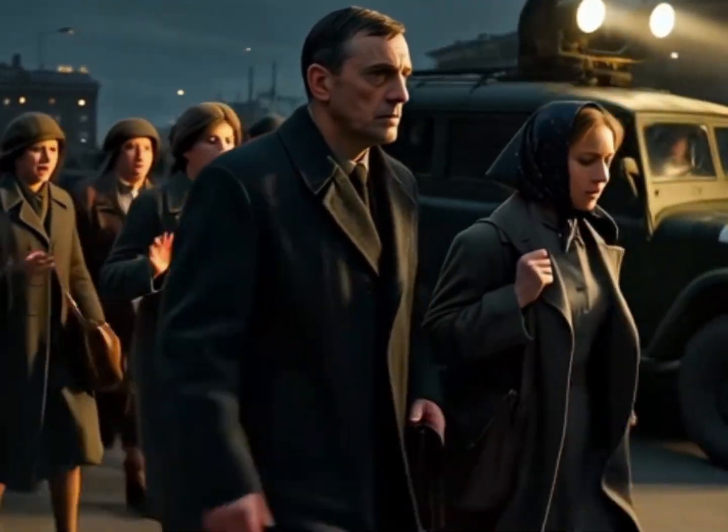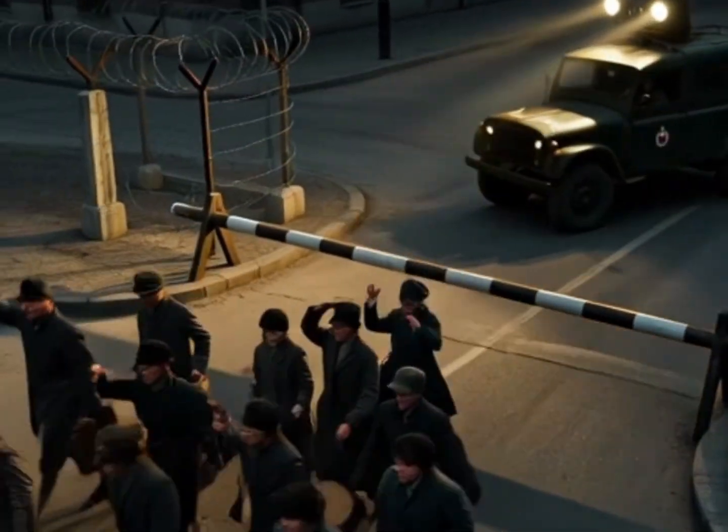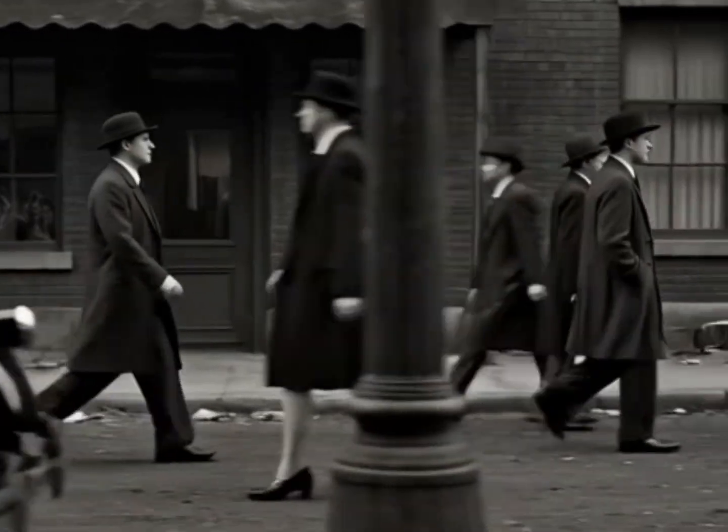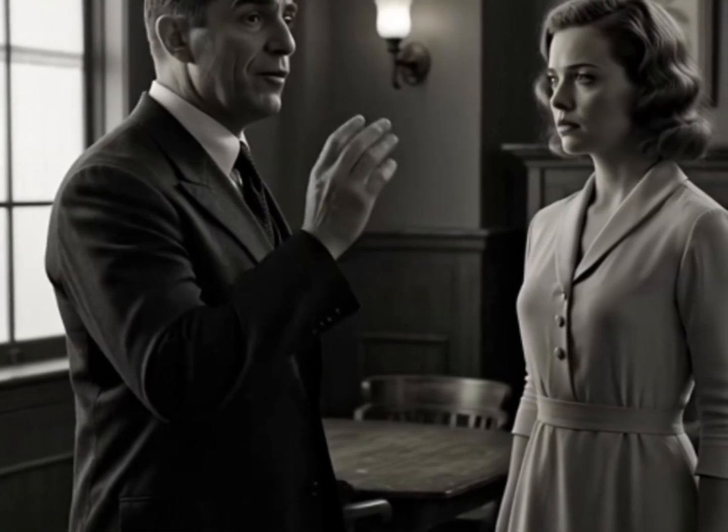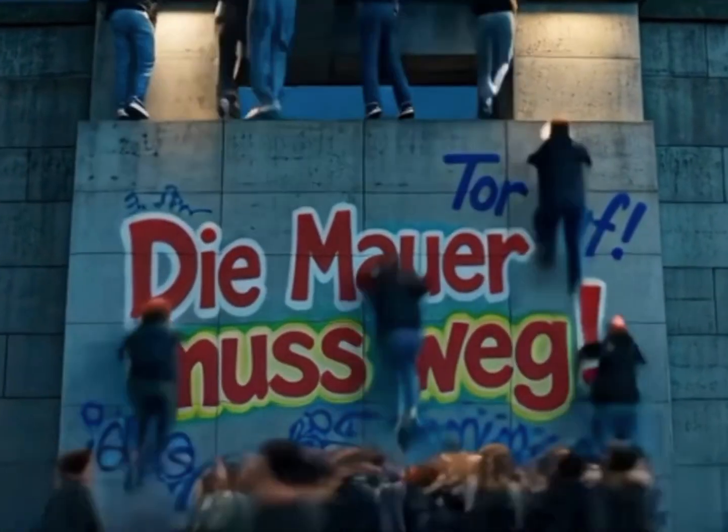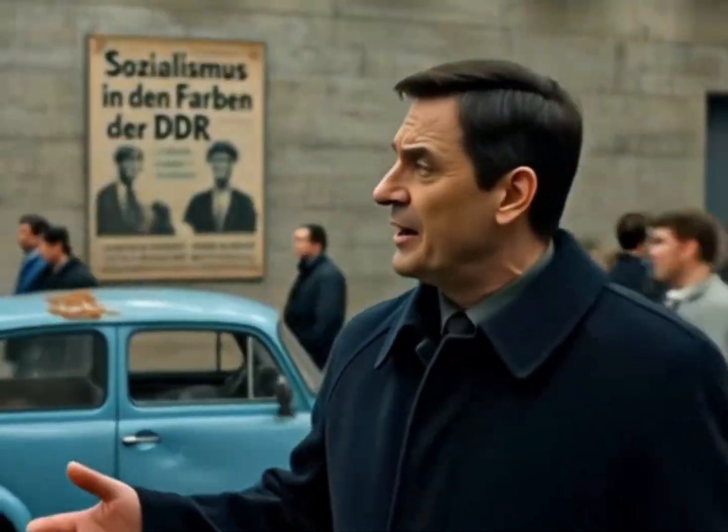Between 1949 and 1961, around 2.7 million East Germans fled to the West. For East Germany, this was a disaster. Its economy weakened, its credibility suffered. The Soviet leader Nikita Khrushchev and East German leader Walter Ulbricht decided something drastic had to be done.